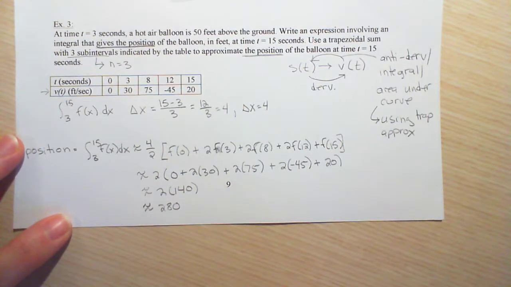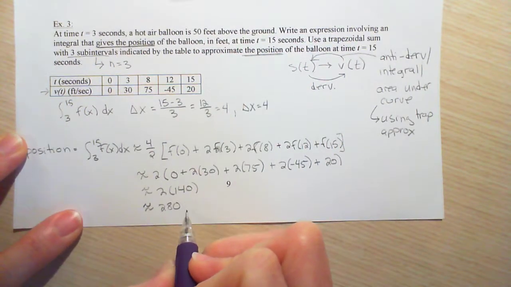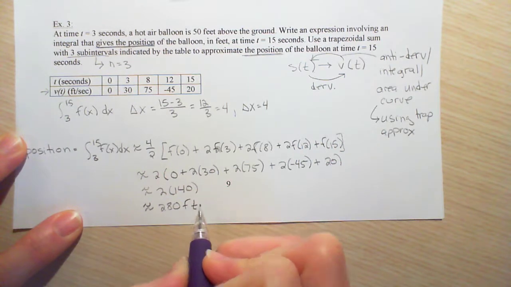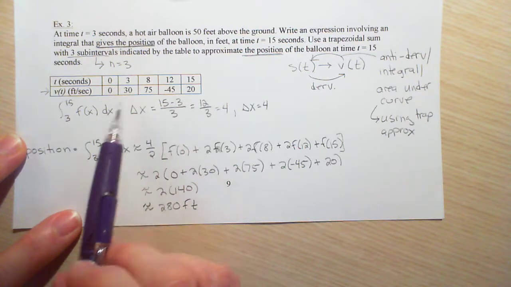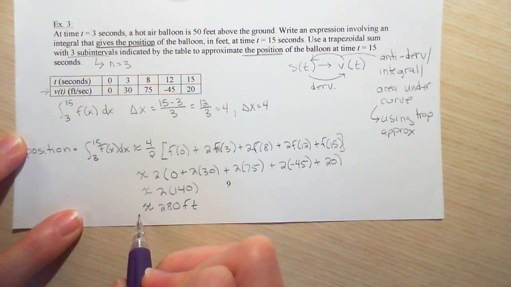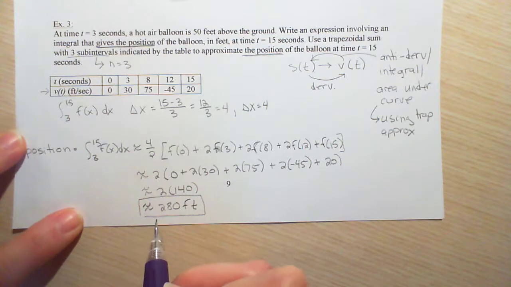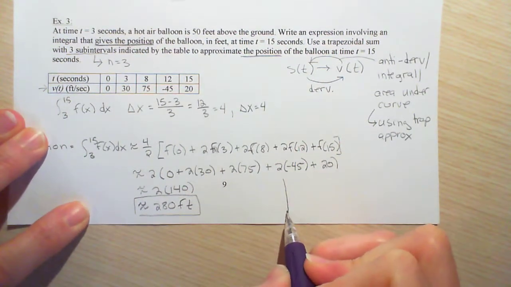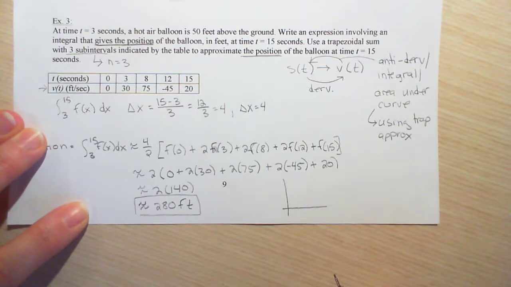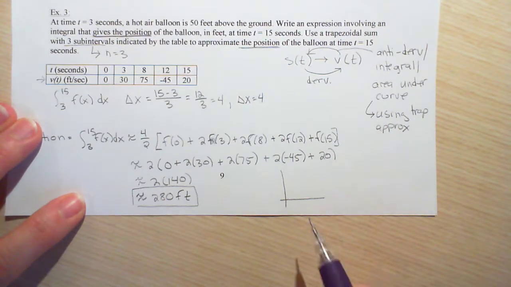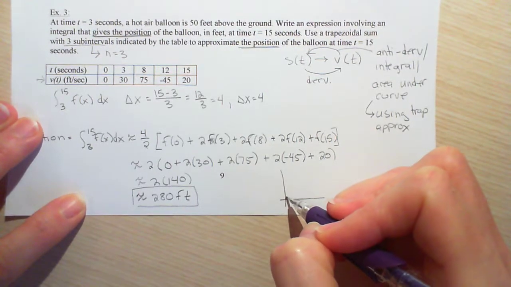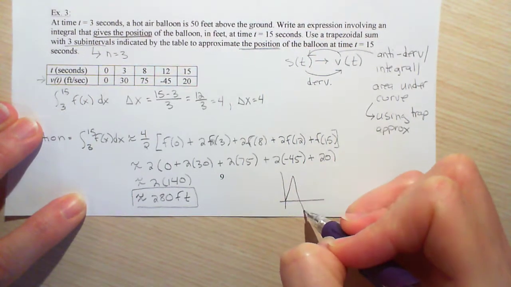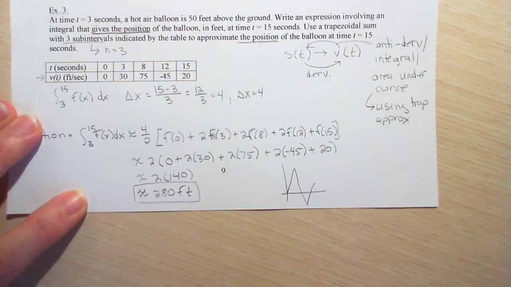And remember, this is a position or a distance. So this is going to be feet, not feet per second. So we're saying at t equals 15, it's traveled 280 feet. Now the one thing I wanted to mention, which we'll get into more later, but this is a good foreshadowing problem. If you plotted this roughly, if I just plotted those points and attached them with lines, the graph looks something like this.